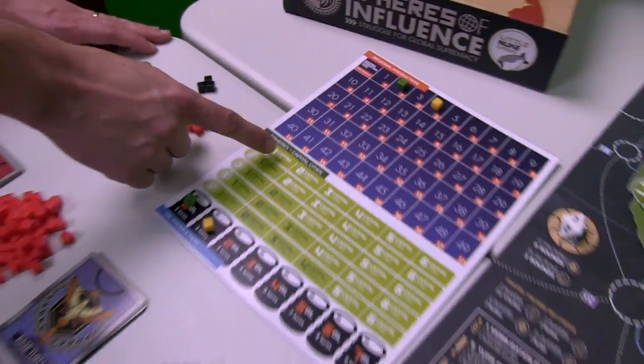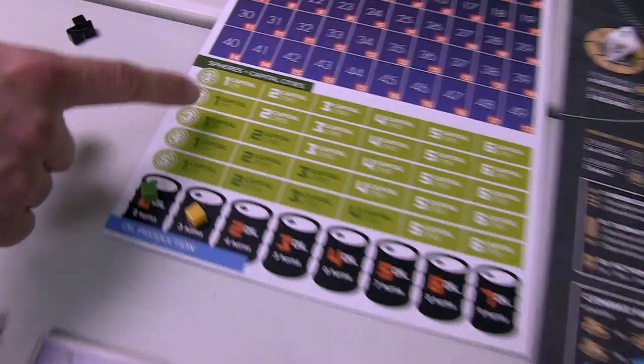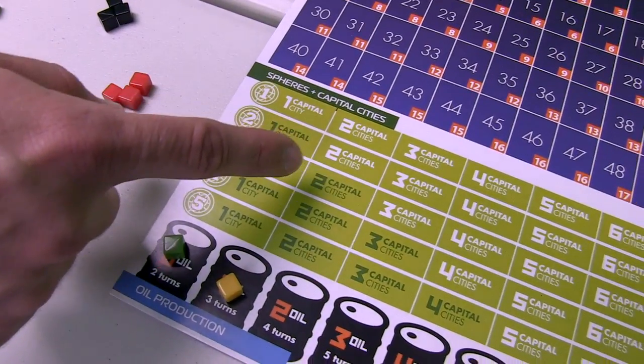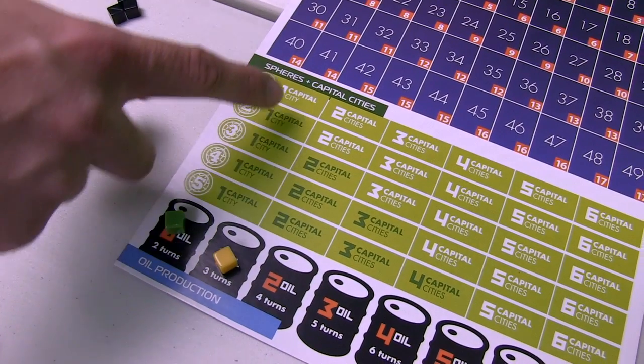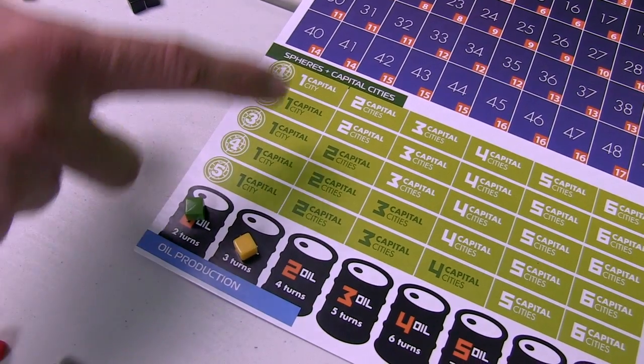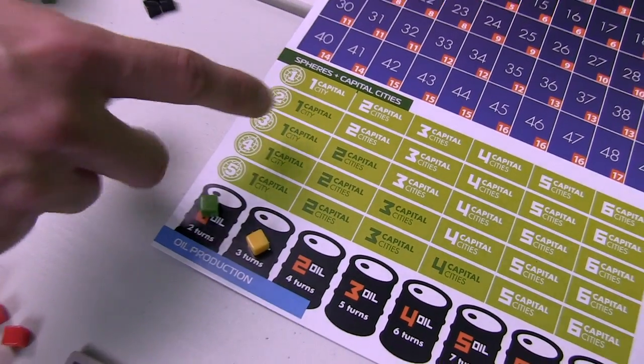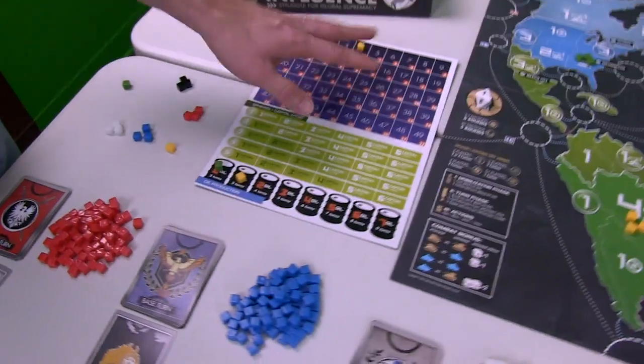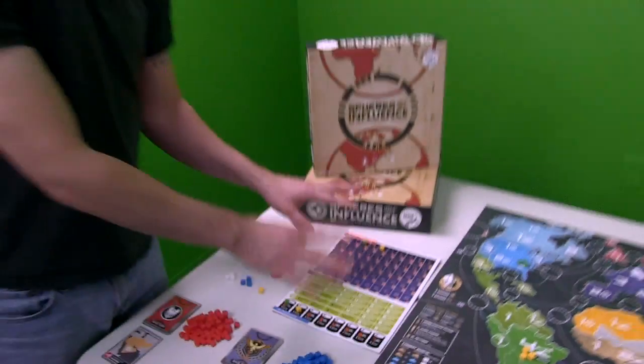Now, in this game, nobody is going to begin with any spheres or capital cities under their control. Yes, it's true they have capitals, but we don't track their progress until they actually control a completed sphere. So we'll get back to this later. And we'll also get back to the significance of this, but I just want to indicate that we need to begin to track it from the get-go.